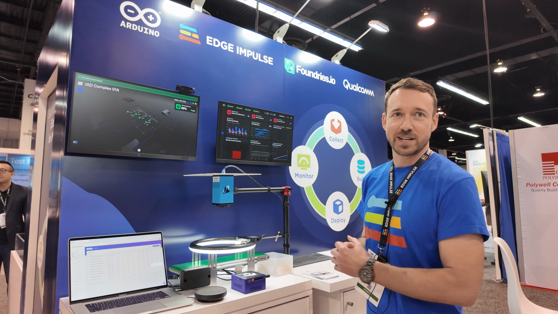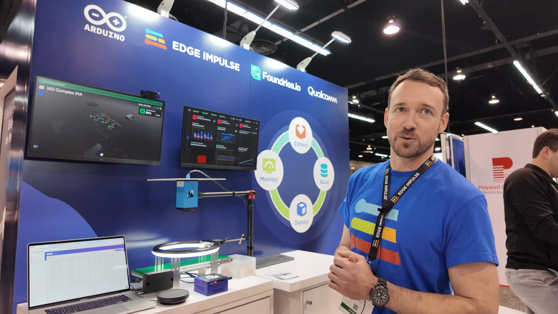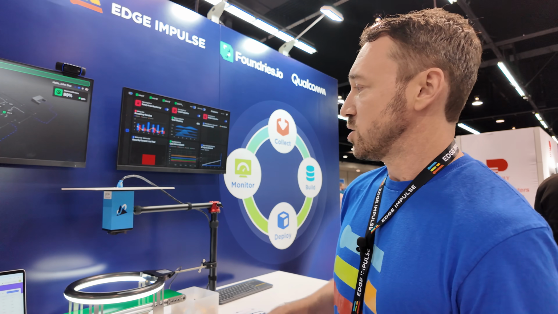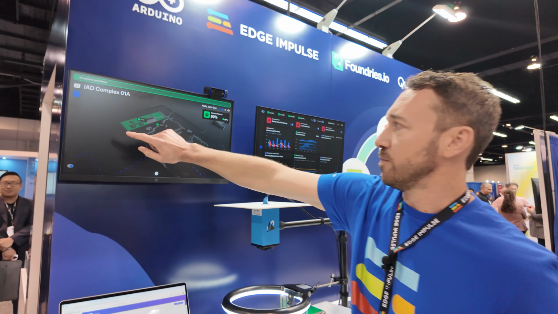I'm showing you a demo here today. It's a manufacturing line use case where we're showing defect detection with computer vision. It's using our YOLO-Pro model trained in Edge Impulse. And what you'll see is here on the manufacturing line. Describe a little bit what Edge Impulse does?